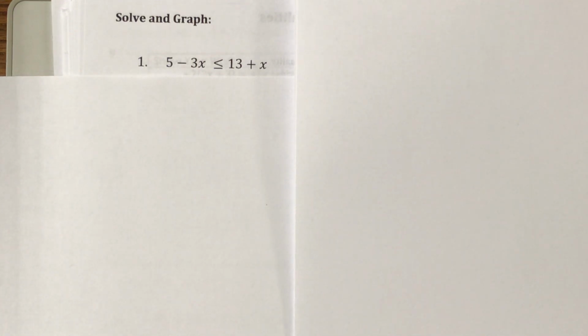So we're going to look at 4 examples on solving linear inequalities and graphing the solution. Remember, the graph is just as important. That goes along with the solution. And remember, you're always going to shade what makes it true. So in this example, we have 5 minus 3x is less than or equal to 13 plus x.